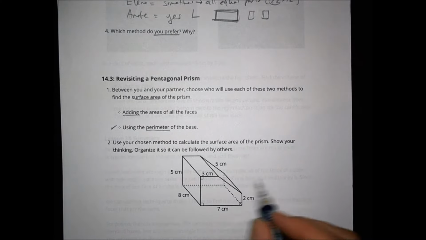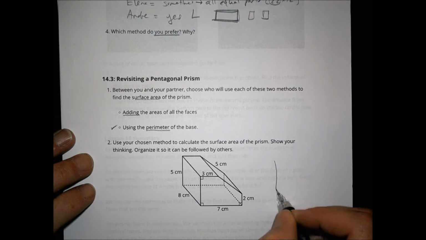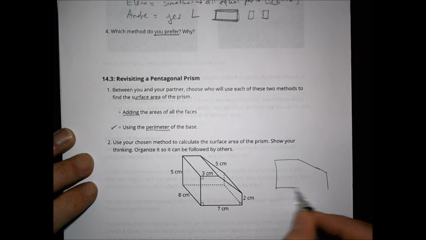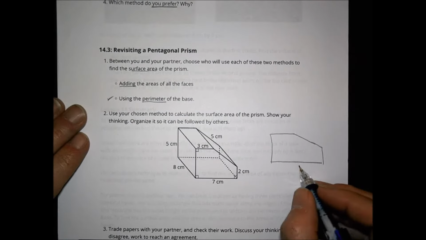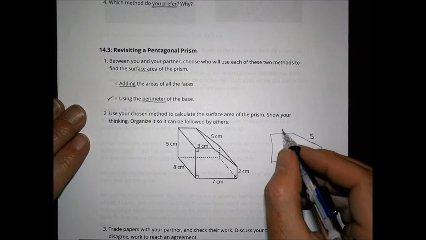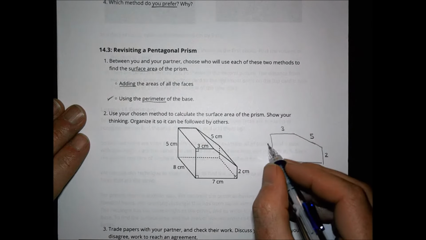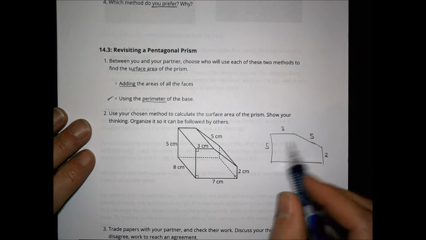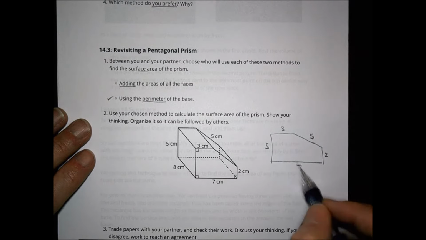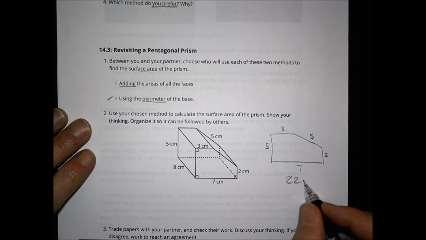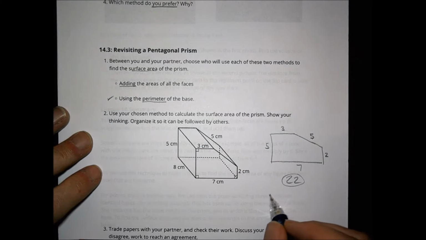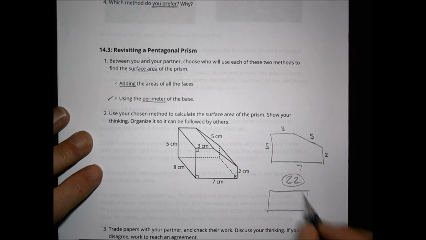The perimeter method says, let's take a look at the base we're talking about. And that's the base we're talking about here. We can see we have a 7, a 2, a diagonal length of a 5, a 3, and a height there of a 5. So the perimeter of this shape is 5 plus 5 is 10, plus another 5 is 15, plus 7 is 22. So our perimeter is 22 for that shape right there. Okay, so that's going to be one length of our shape. So we'll put that there.